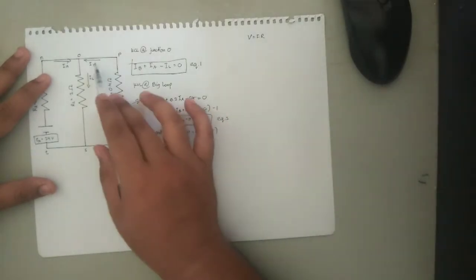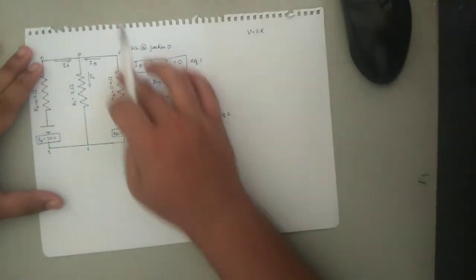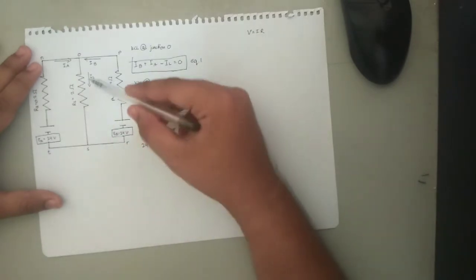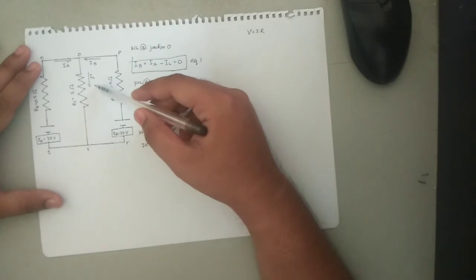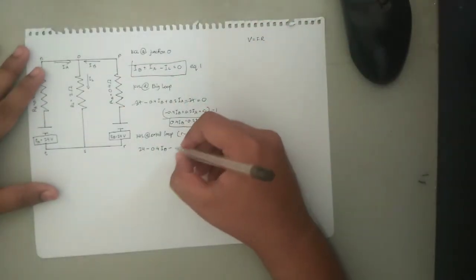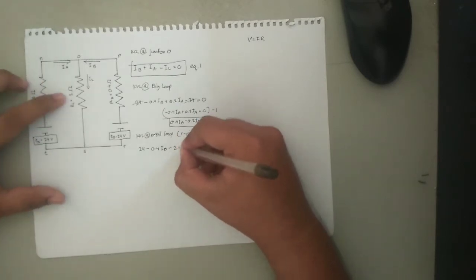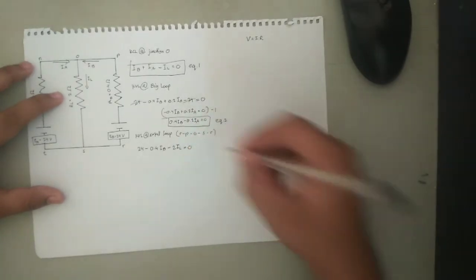We're not going to continue here because we're focusing on the small loop, so we're going to go down here. The current is still going counterclockwise, which is the same as our assumed direction, so that's going to be minus the resistance, which is 2, times IL, equal to 0.